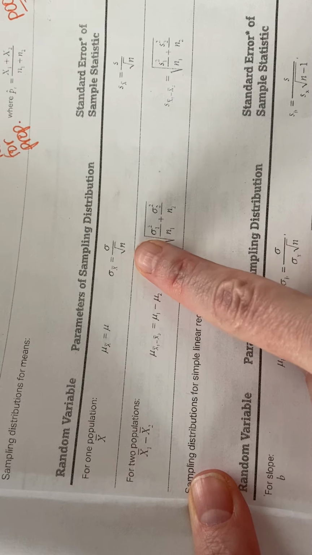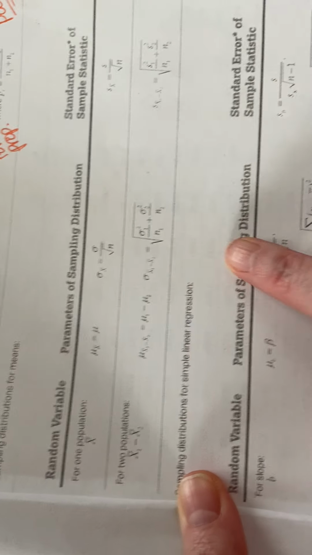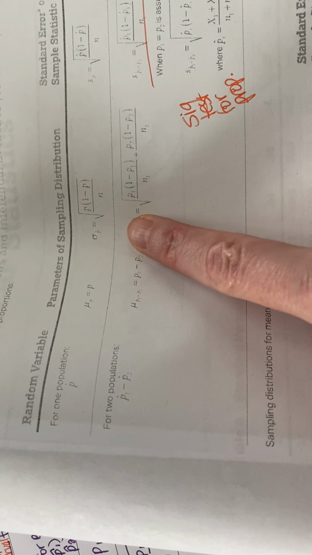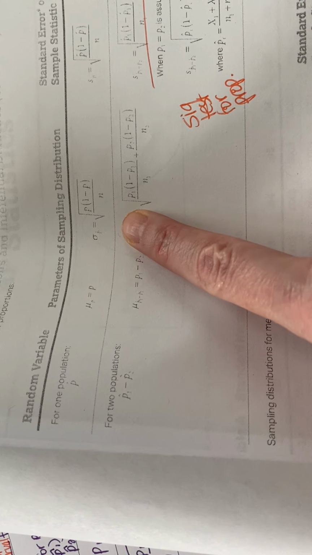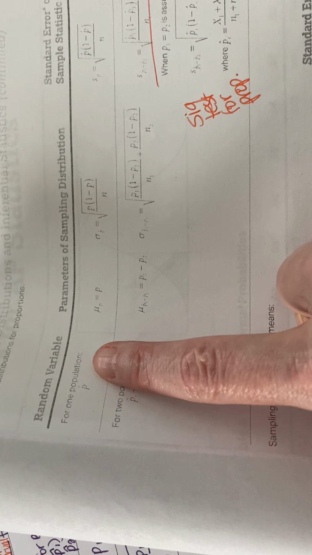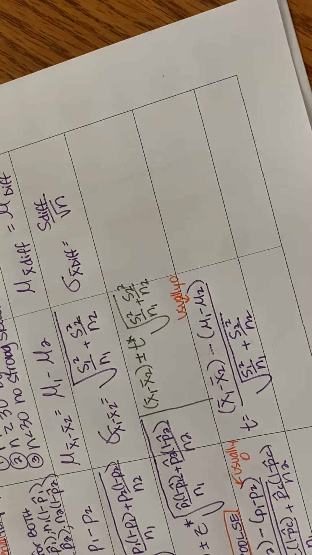So here is the formula for one sample for means, and one sample for proportions. You have these in your formula sheet where it says one population or two populations.